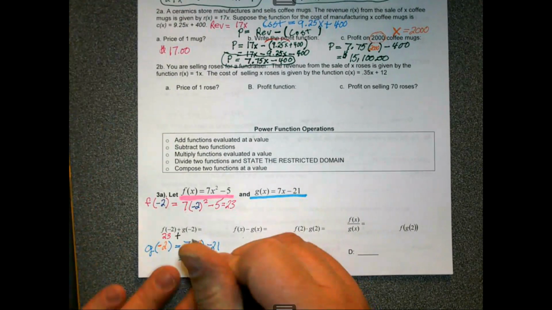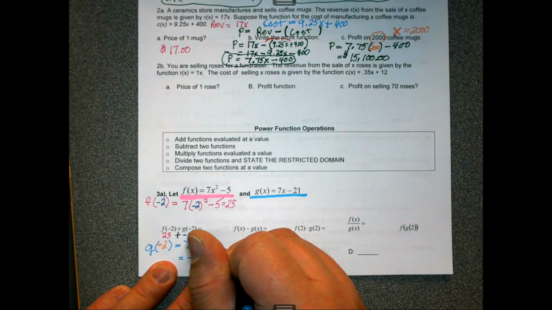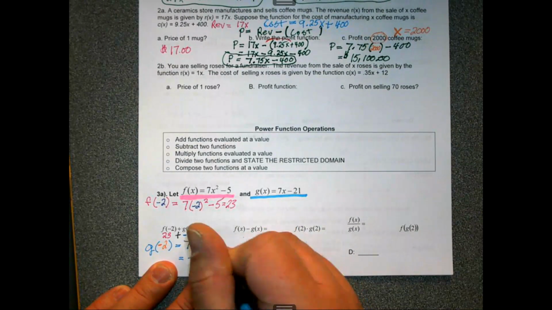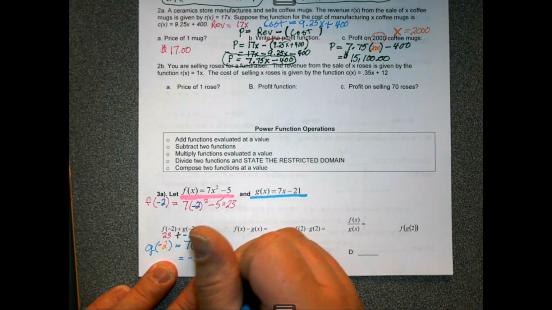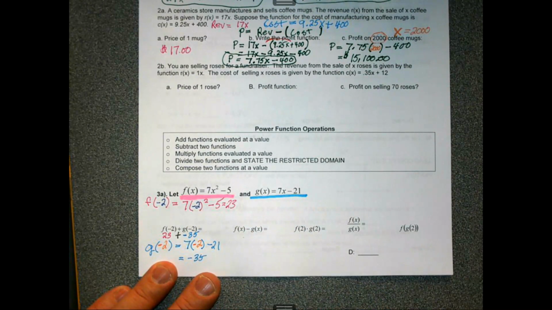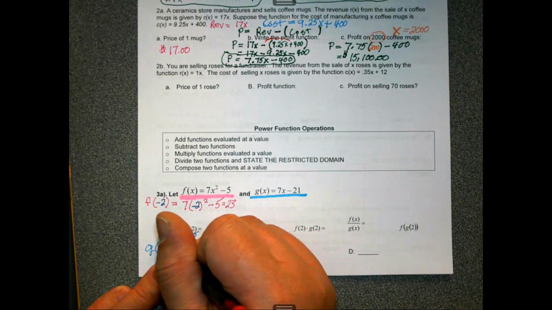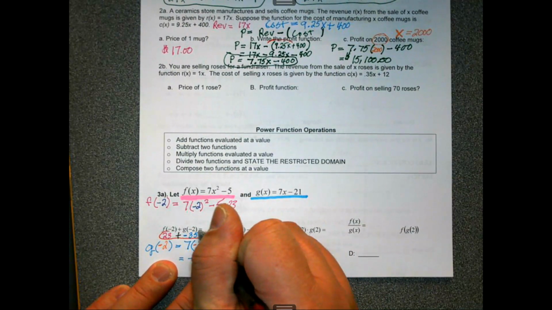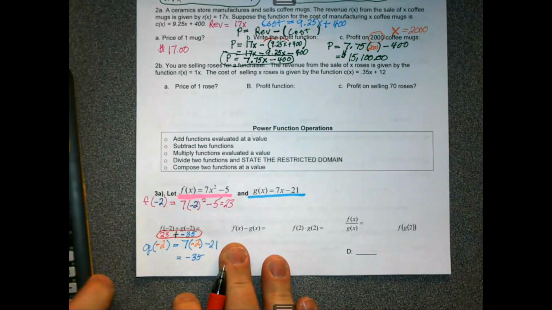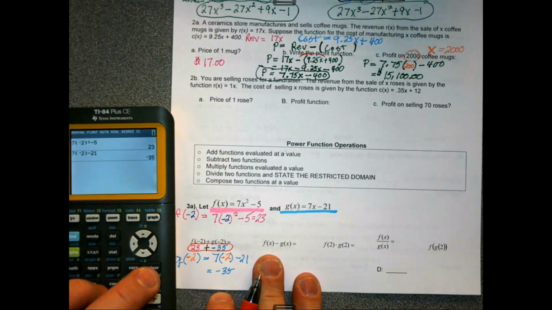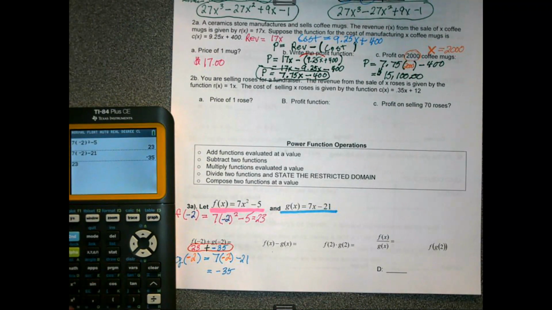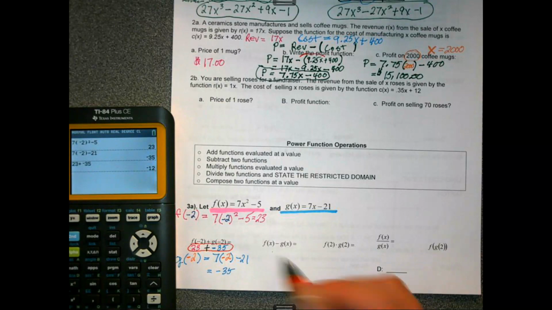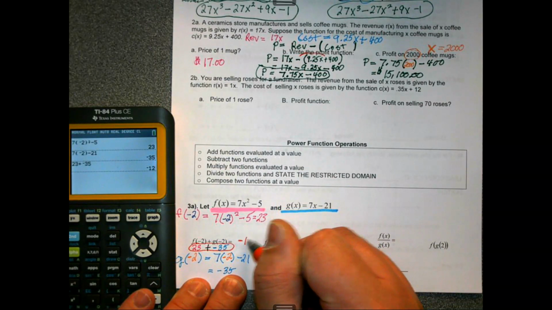So I put that in for my g of negative 2. Then I put this into my calculator: 23 plus a negative 35. Enter. And I get negative 12.